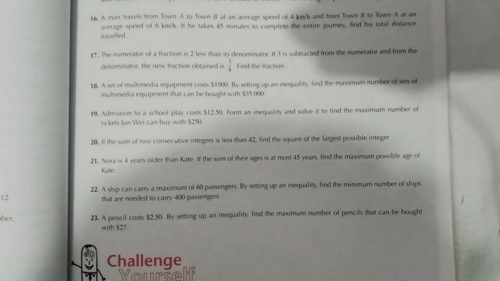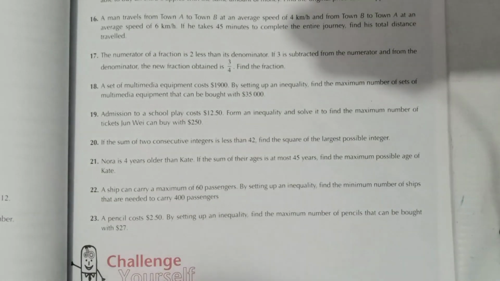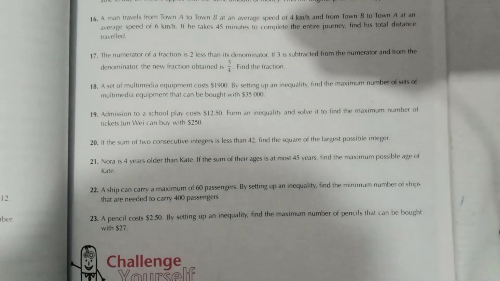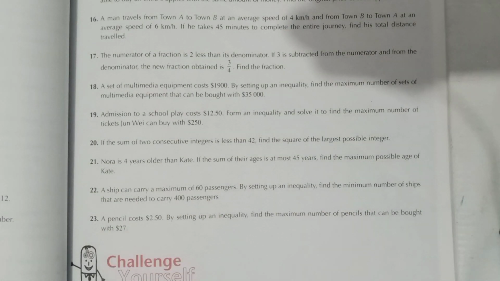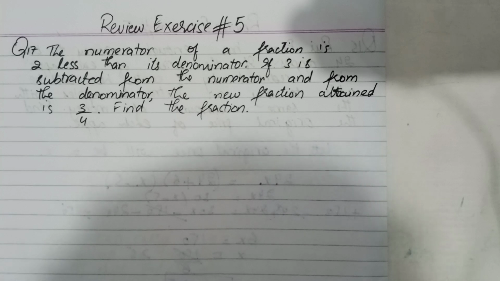Today we will do review exercise 5 of book D1 and we will do from question number 17 to question number 23. Let's start students. Now students, question number 17, the numerator of a fraction is 2 less than its denominator.